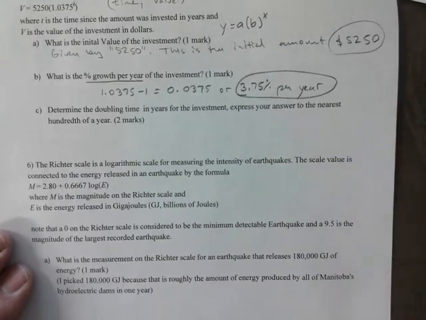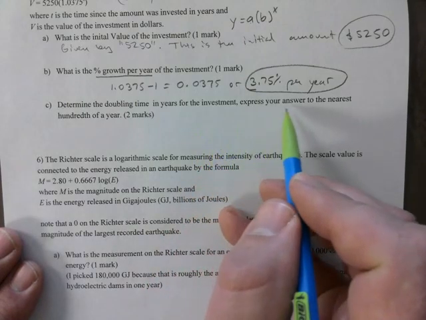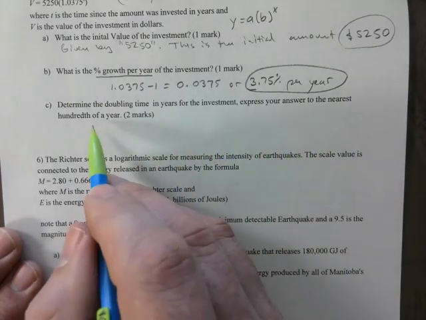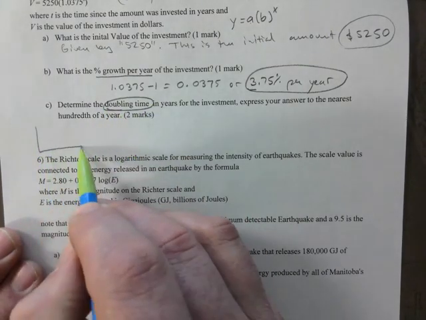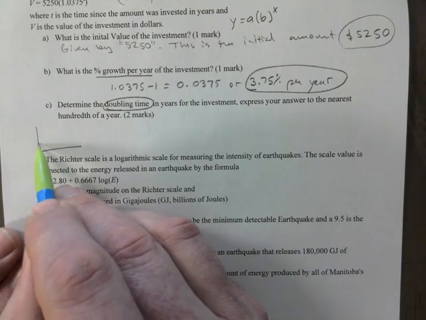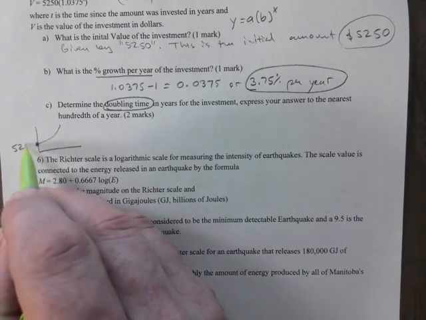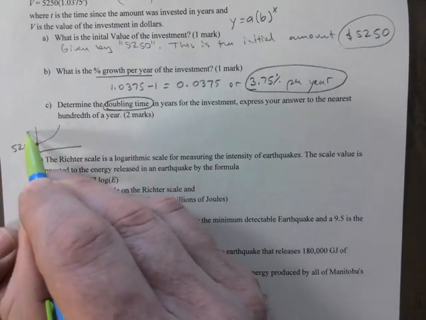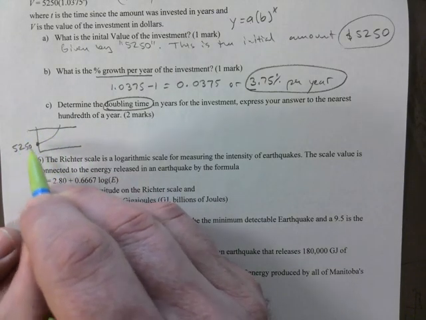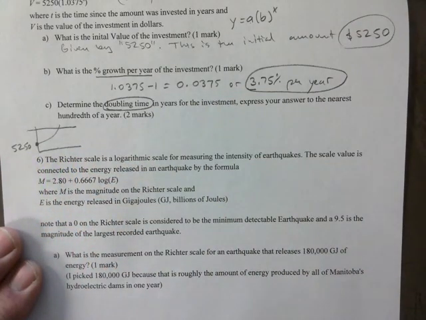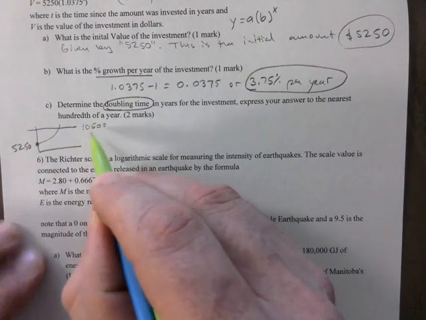Determine the doubling time in years of the investment, express your answer to the nearest hundredth of a year. What is the doubling time? It's how long it takes for the money to double. So you start off with 5250. So you want to draw a line that is twice what you had initially. That is 10,500, right? That's the line there.